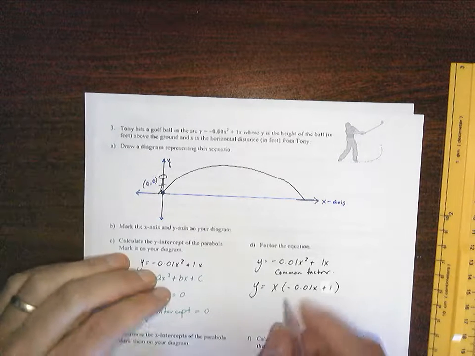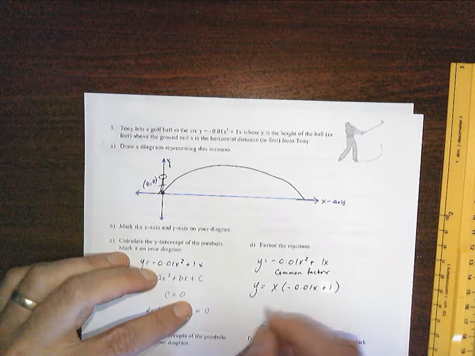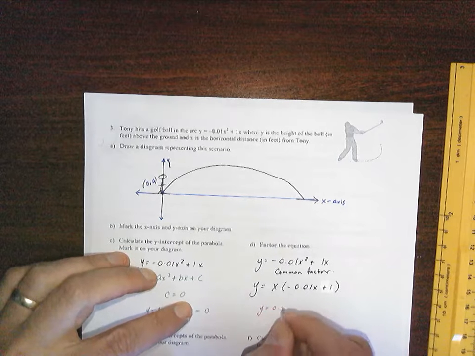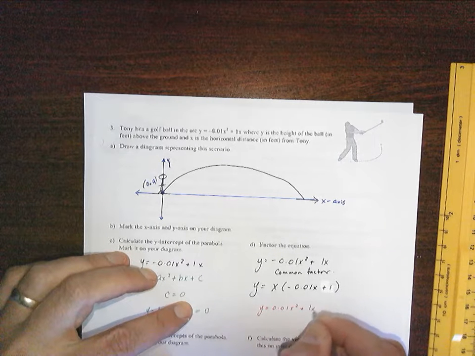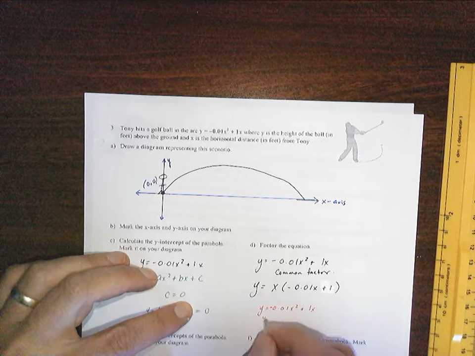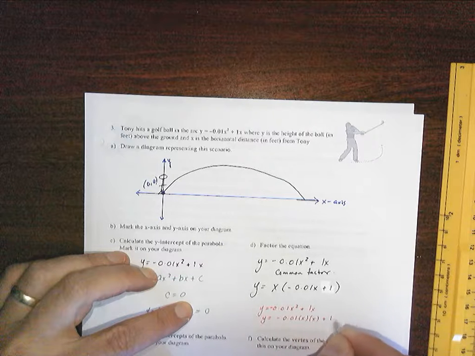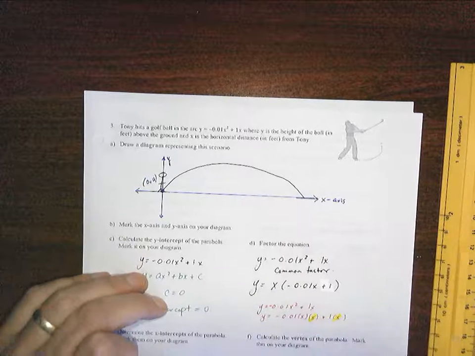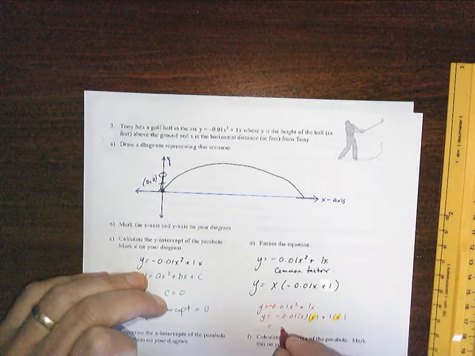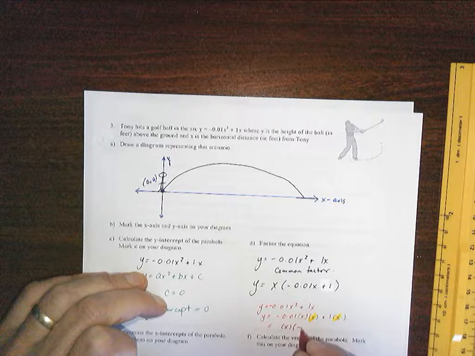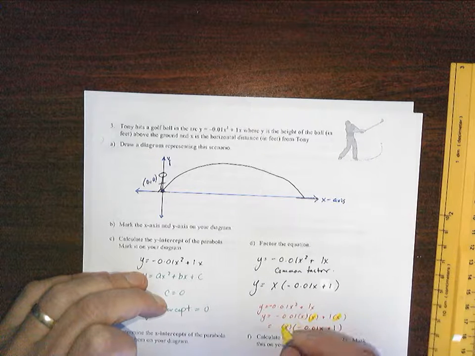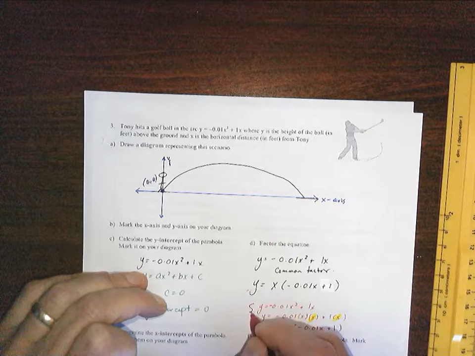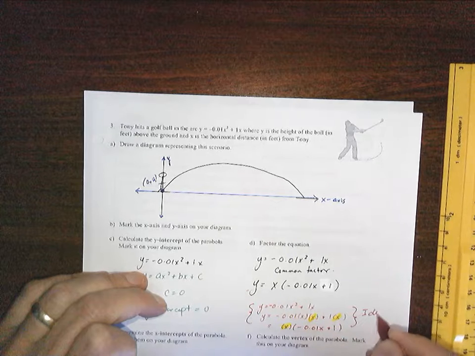Something to remember that we talked about last day is that this could be thought of like the following. We could think of this as being an x squared plus a 1x. You'll see that I have an x in both of them, for which I could common factor it out, leaving me with an x on the outside and a negative 0.01x plus 1. And that's the idea of what's happening, okay? This is the idea.